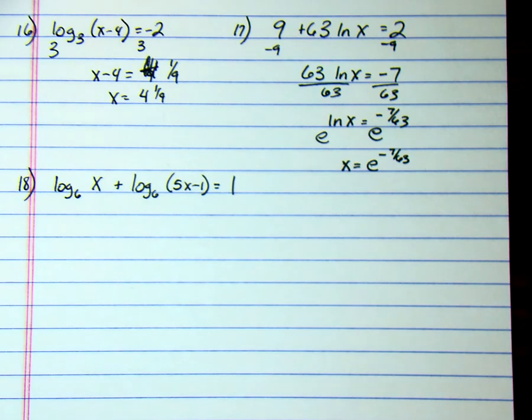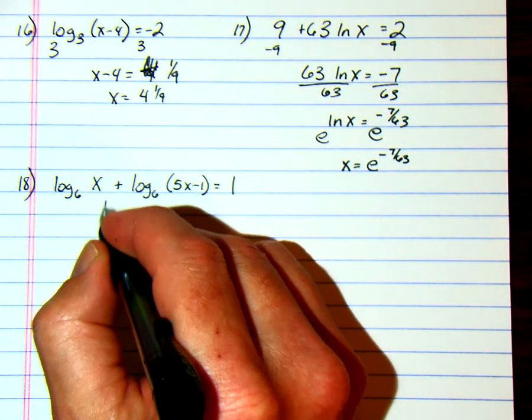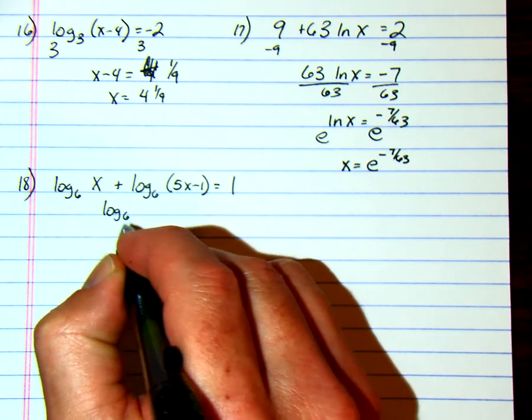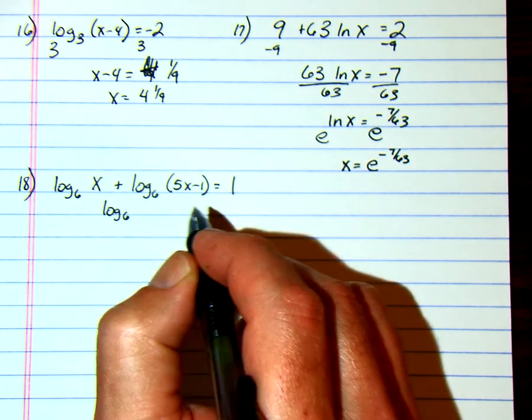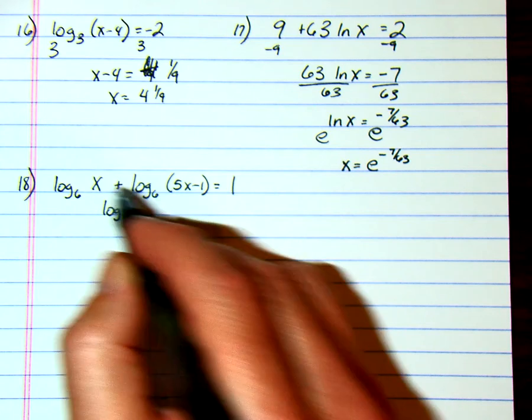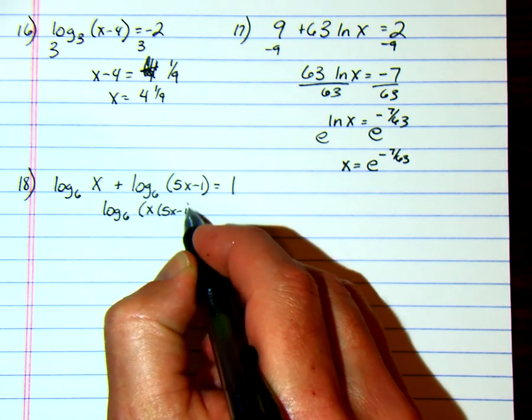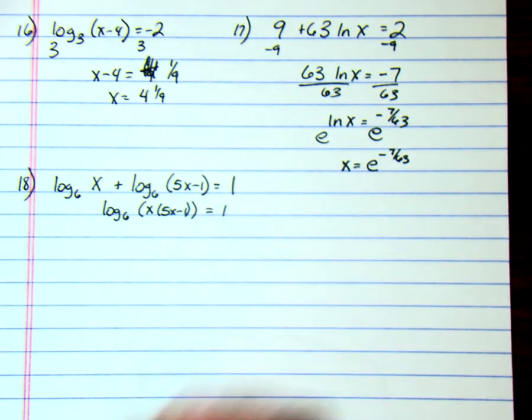Okay, so what happens is before I can go about any of this exponentiating or converting forms, I can only work with one logarithm. So we're going to have to condense this. So this becomes log base 6. So now we're going to go back to the condensing rules. We're adding those logarithms, which means we're going to be multiplying x times 5x minus 1 is equal to 1.